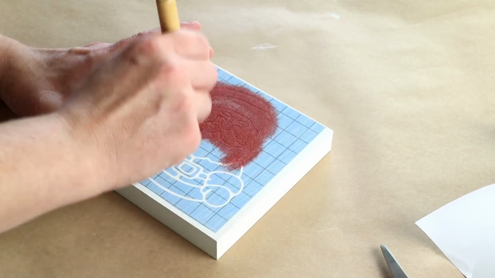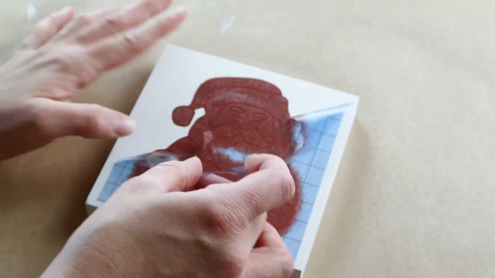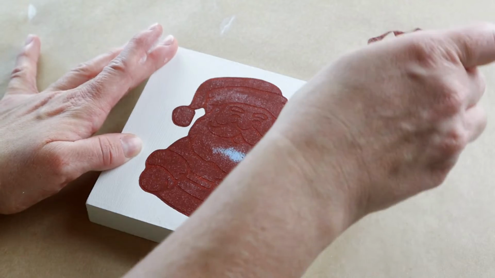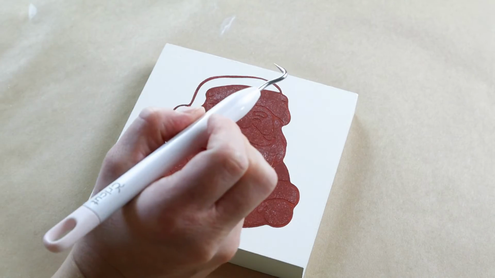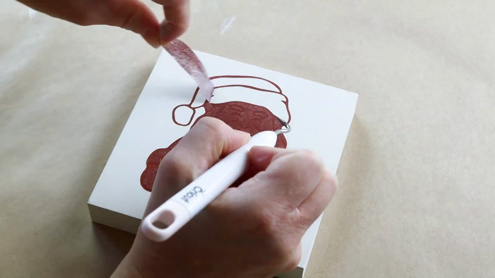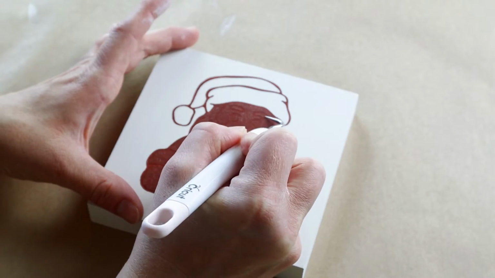I let the paint completely dry before removing any of the stencil, and then I start with the outside vinyl first, removing that, and then I go in with my Cricut tool to remove any of these smaller vinyl pieces.